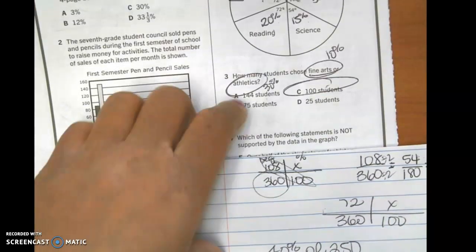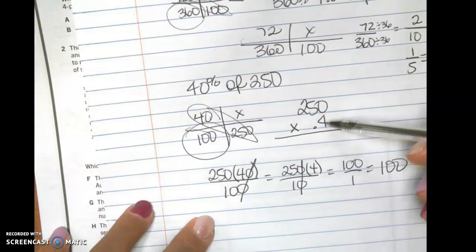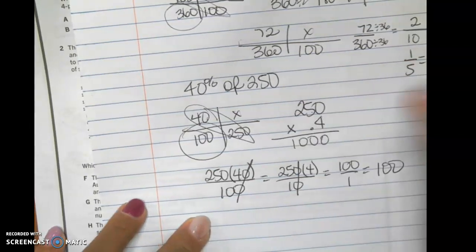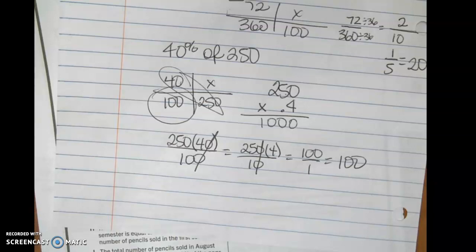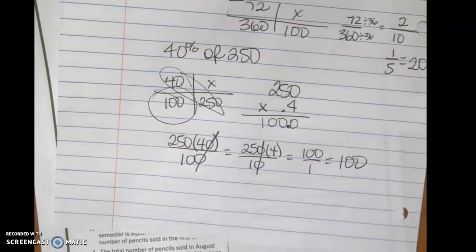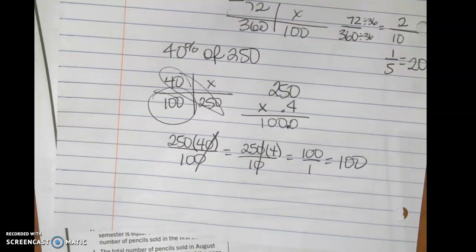Real quick, the other way to check my work. 4 times 0, 4 times 25, 100. But this says 1,000. Is 1,000 students correct? No. Can I even have 1,000 students? No, because you only have 250. No, because my whole is 250, so I need a decimal right there. We'll finish the rest in class tomorrow. Get ready to go. Great work, y'all.